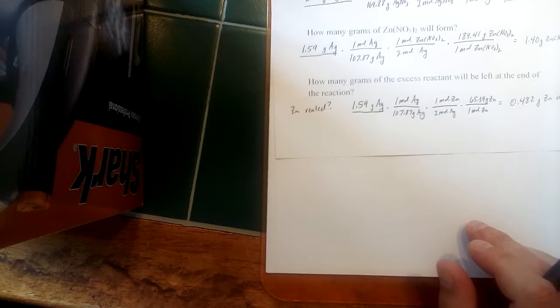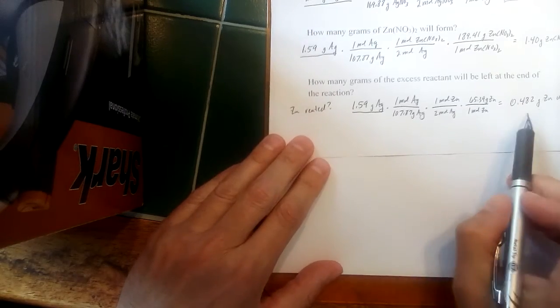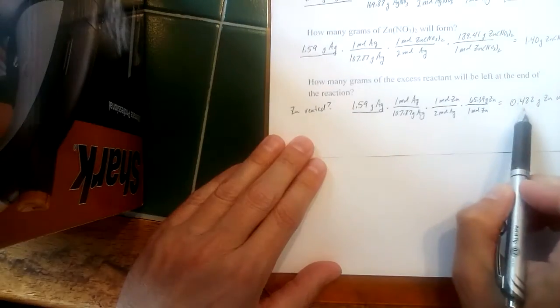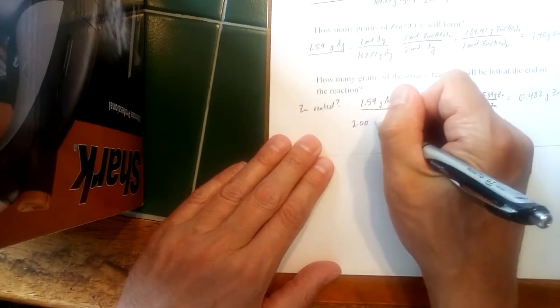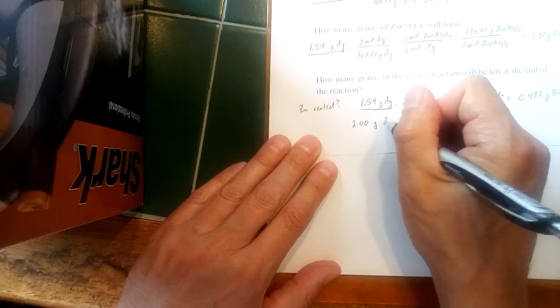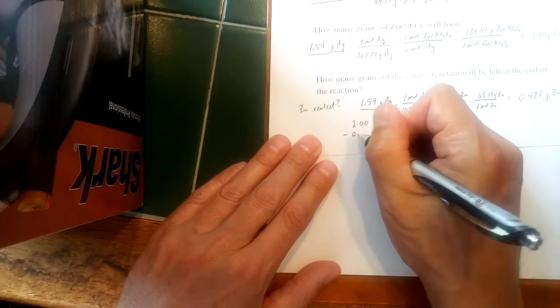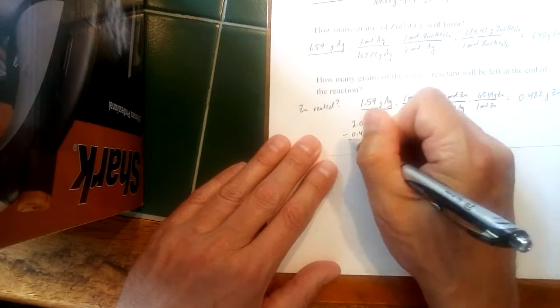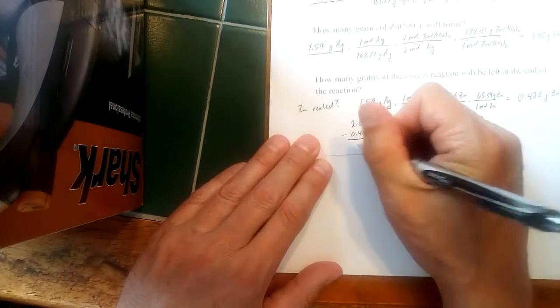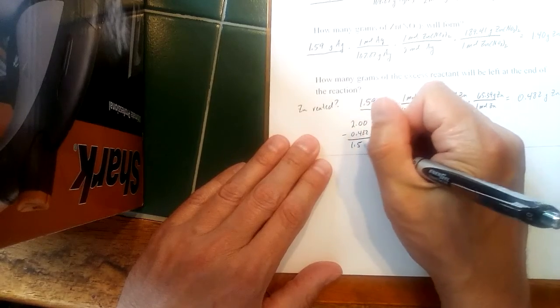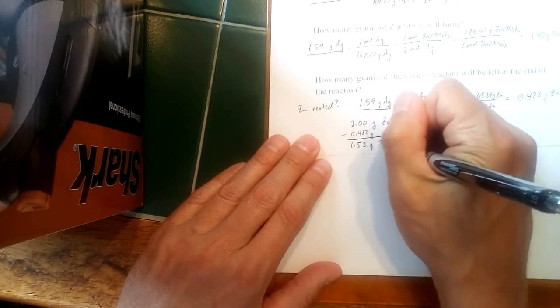Okay. Now, to figure out how much zinc is left over, right, we started with 2 grams, we used up 0.482 grams, so I just need to subtract. So 2 grams of zinc, but I used up 0.482 grams of it. That's going to leave me with 1.52 grams of zinc.